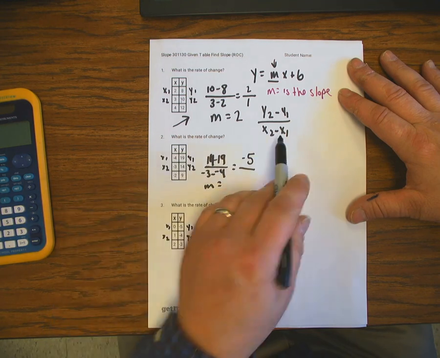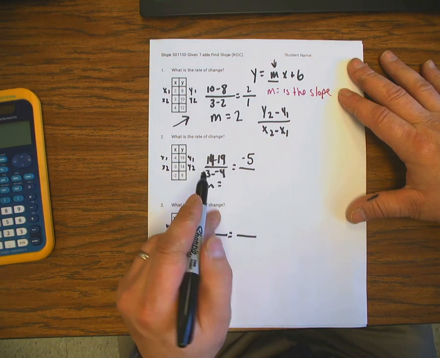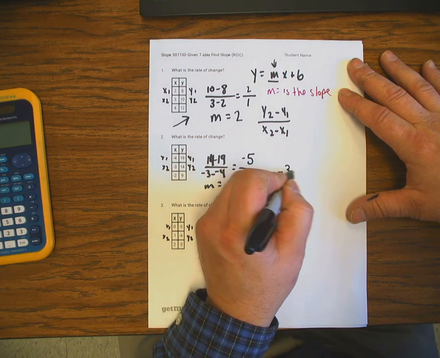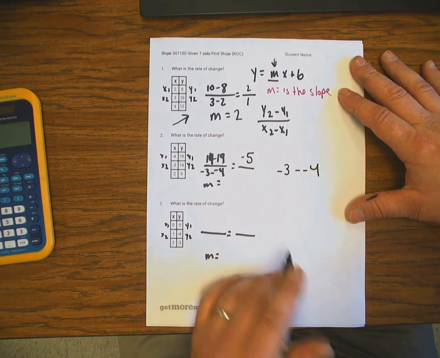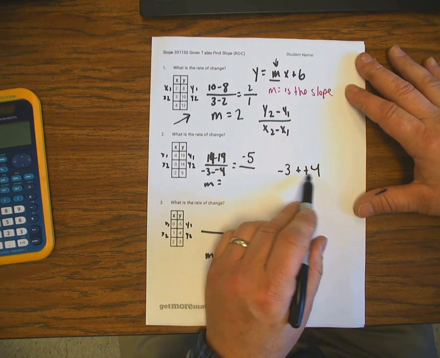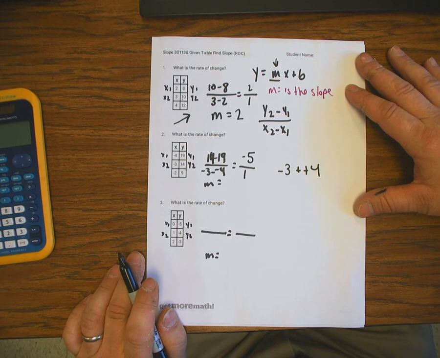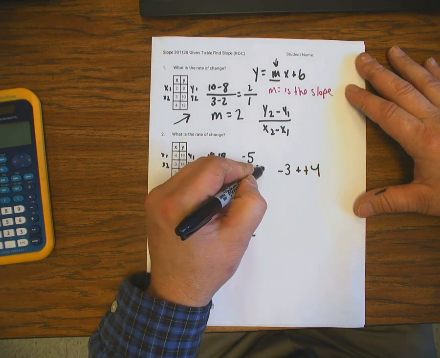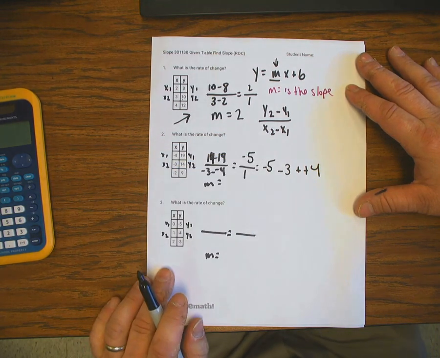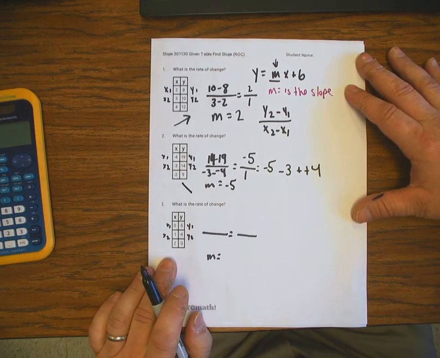minus, I'm subtracting, minus, what's the value here? Minus 4. So what happens here is we end up with negative 3 minus a minus 4. And if you recall, that's really addition. Negative 3 plus positive 4 becomes a positive 1. So negative 5 over 1 is negative 5. So my m is negative 5. Well, that line's going to be negative.